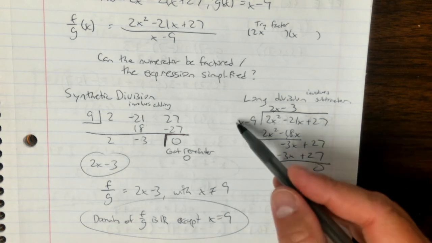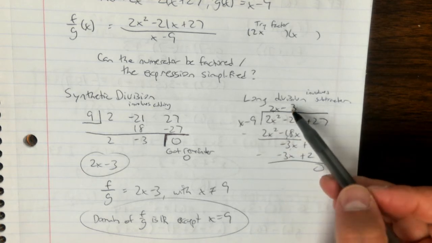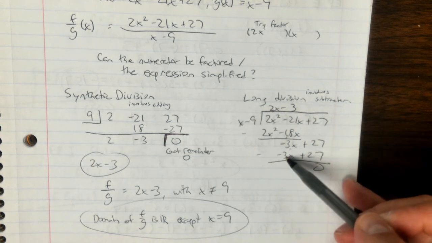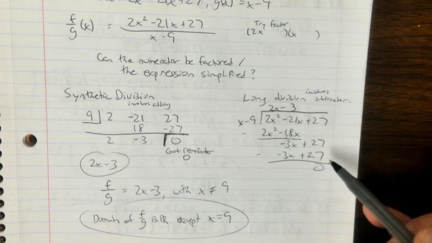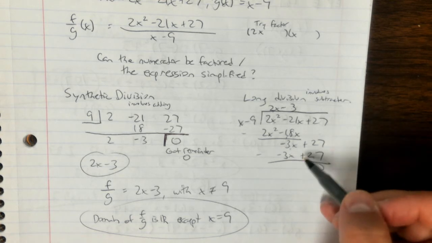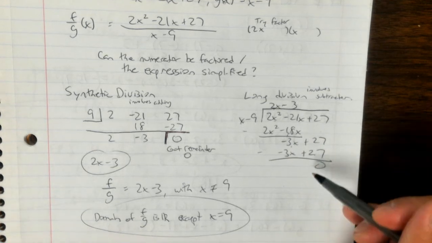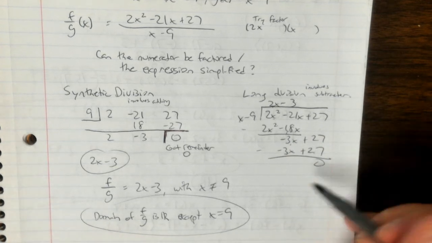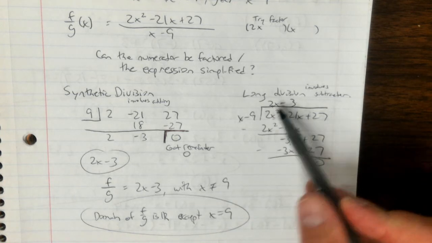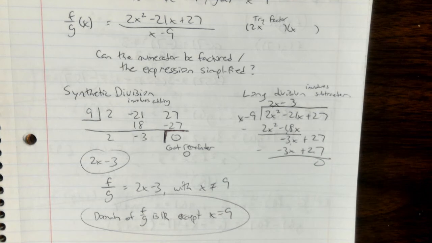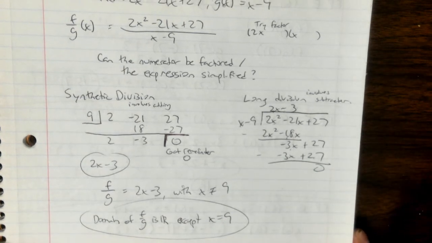So then you go, what times x gives you negative 3x? Well, it's negative 3. Negative 3 times x is negative 3x. Negative 3 times negative 9 is positive 27. So if your signs match like this, then when you're subtracting, it will all cancel out, and you get a 0. So you have your 2x minus 3, which was the same thing we got here. Okay, so that's extra practice D.